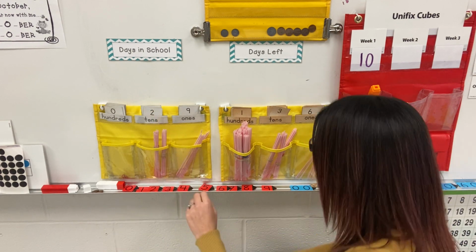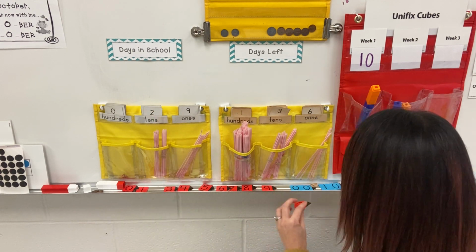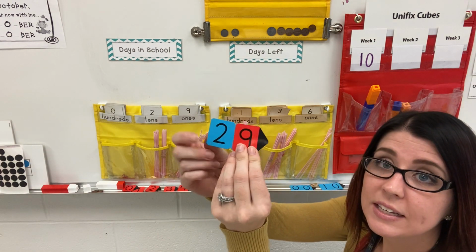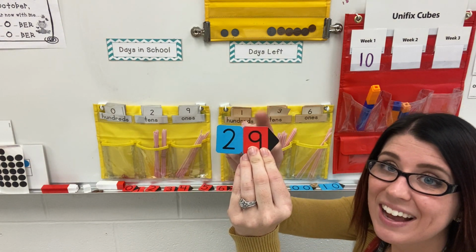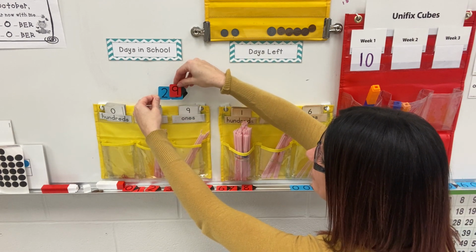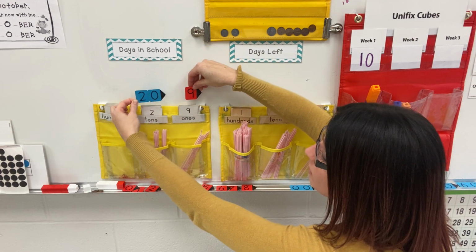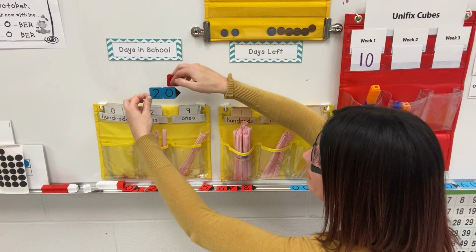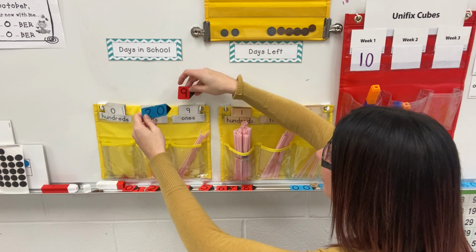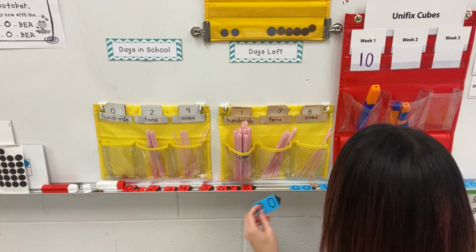So the number 29 looks like a 2 and a 9. It has 2 in the tens house. So it looks like this. It has 2 in the tens house and then 9 in the ones house. See that? But this 9 is actually covering the 0. So this 2 over here actually means 20 straws. And this 9 over here really means just 9 straws.